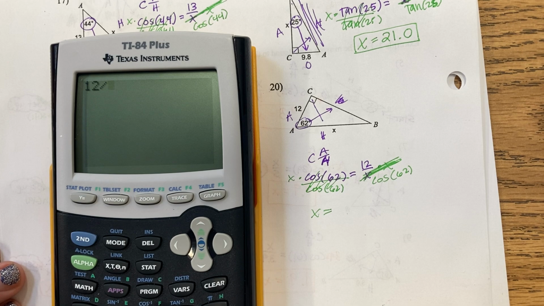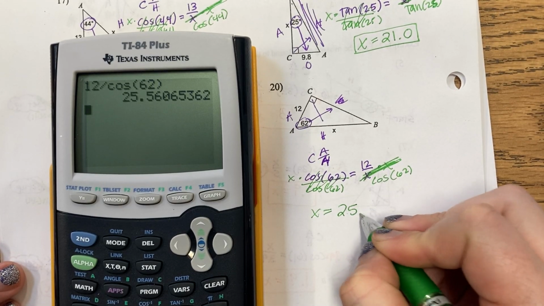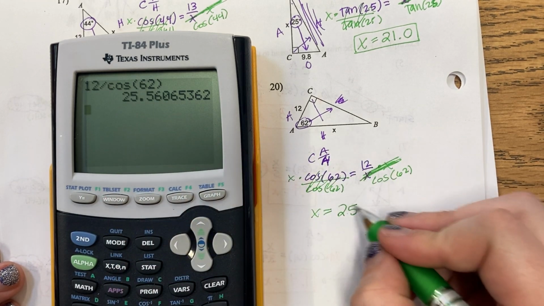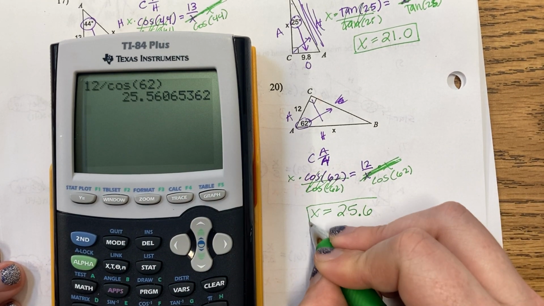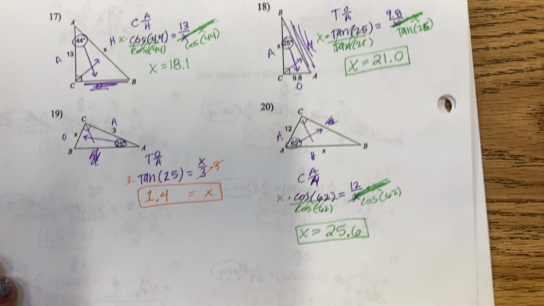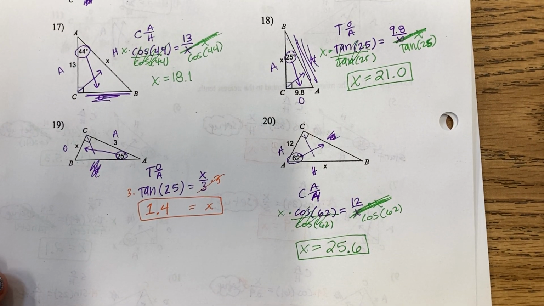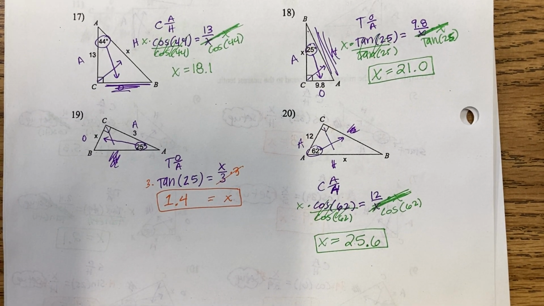Twelve divided by cosine of 62 is 25.6. We'll bump that 5 up to a 6. So this is how you solve for missing sides using trigonometry.